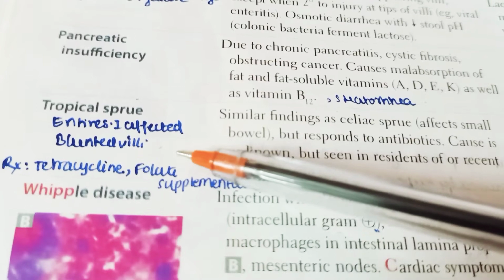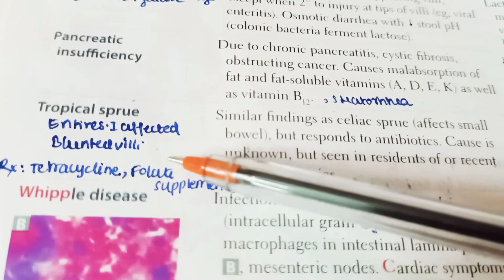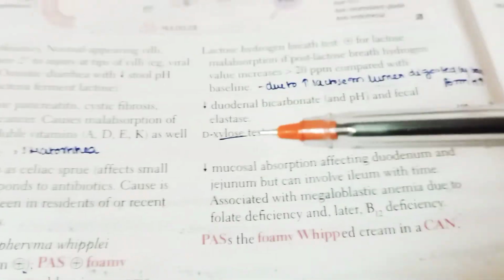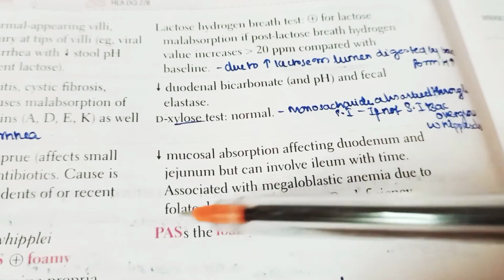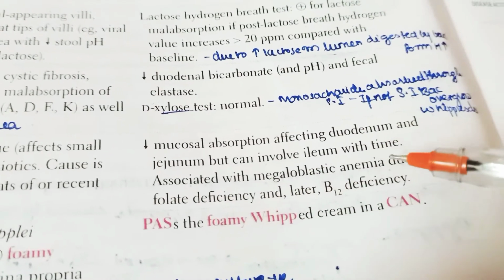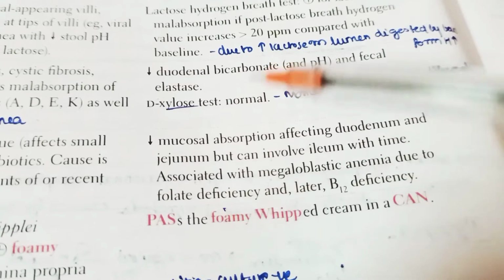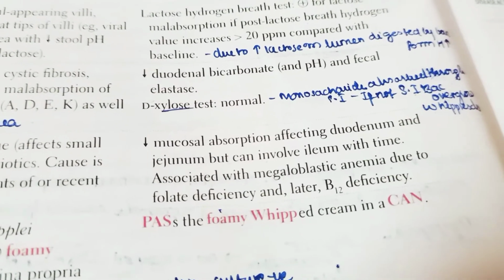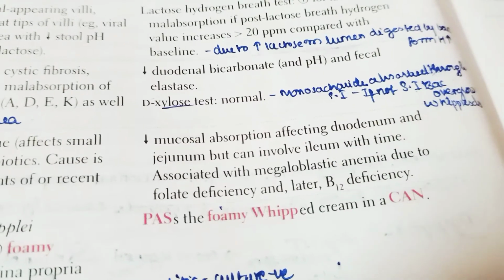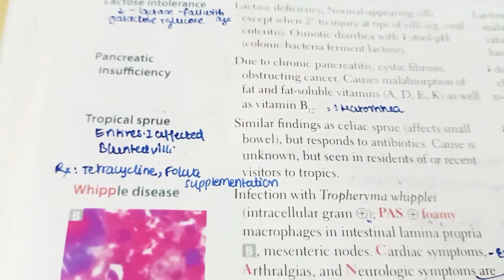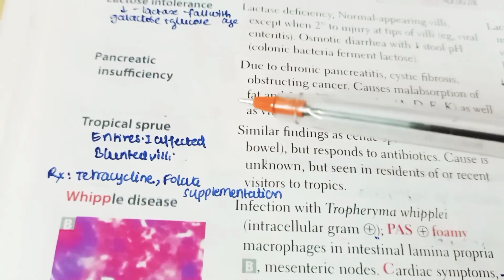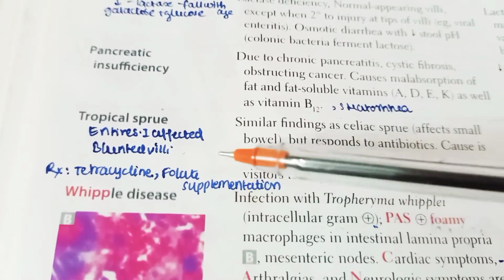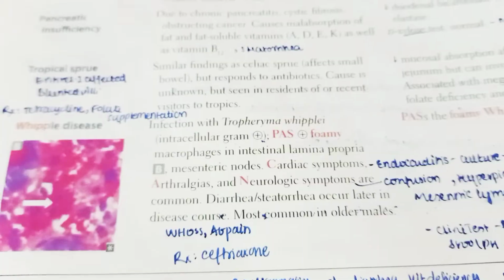It affects mucosal absorption in the duodenum and jejunum, but can sometimes also involve the ileum with time. It is associated especially with megaloblastic anemia due to folate deficiency. In hematology videos, if you remember, whenever there is folate deficiency or B12 deficiency, it will cause megaloblastic anemia, right? So treatment for tropical sprue will be tetracycline and also folate supplementation because that is deficient here.